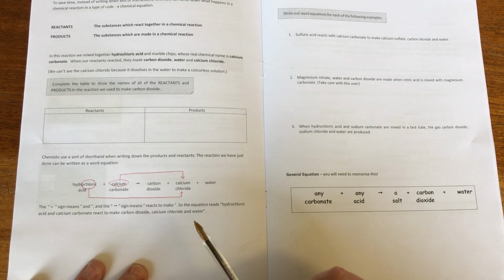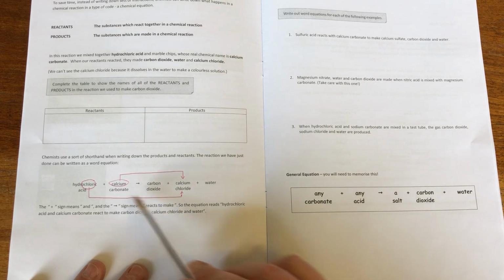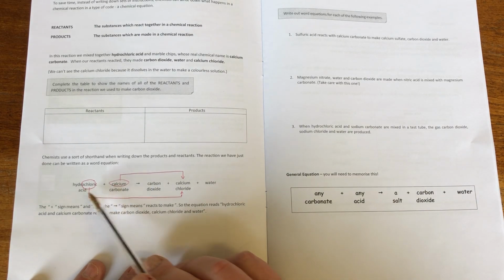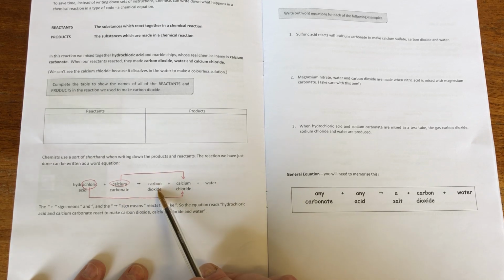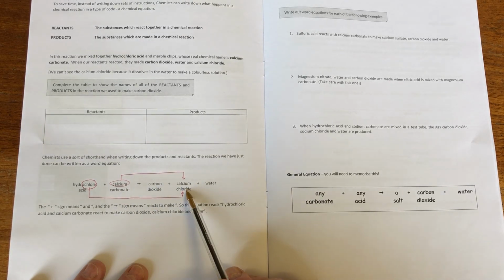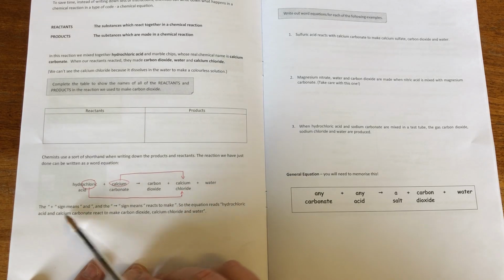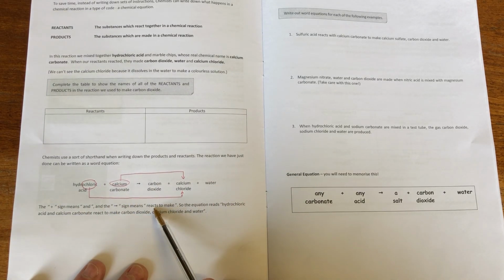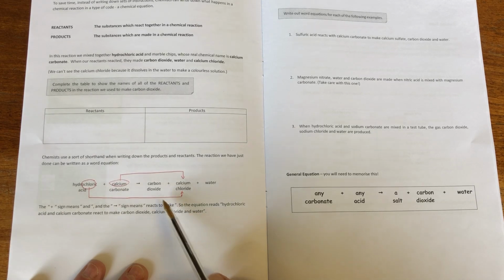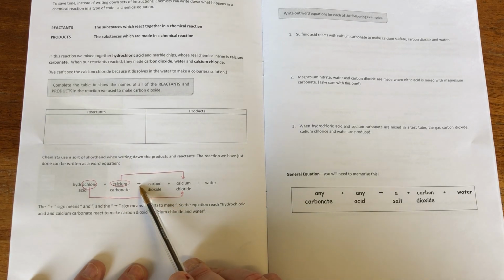We then put the reactants and the products together in a word equation. This is the word equation for the reaction we did in the video. Hydrochloric acid plus calcium carbonate reacts to make carbon dioxide, calcium chloride, and water. The plus sign just means and, and the arrow sign means reacts to make. We never ever put an equal sign here. This is not a sum in maths.